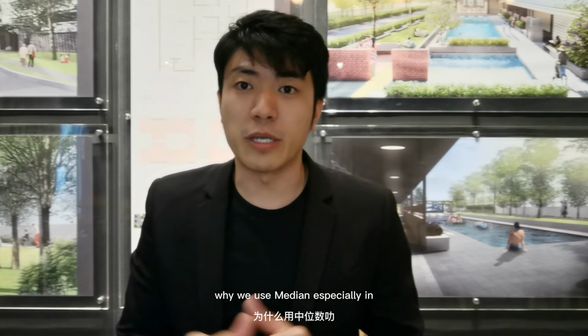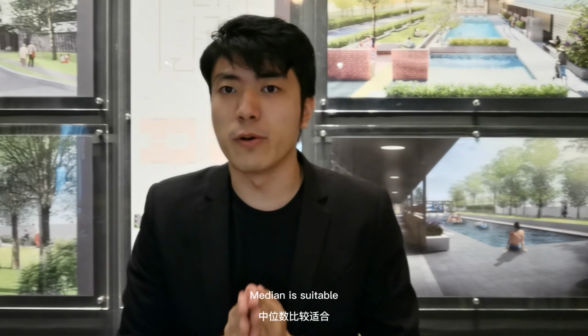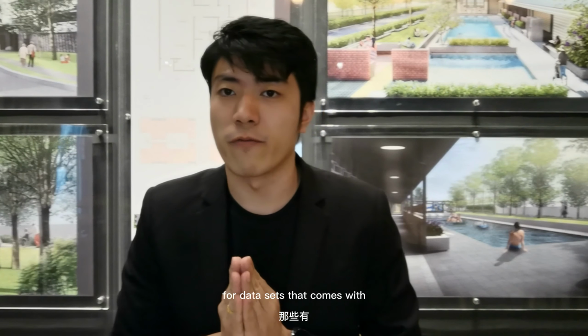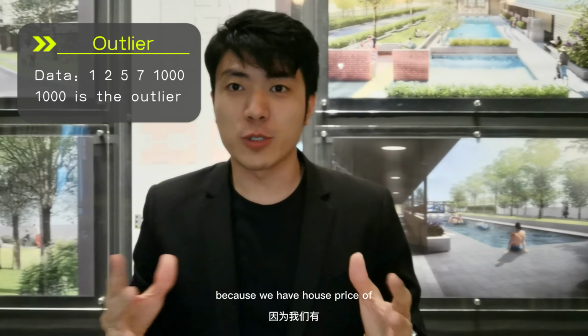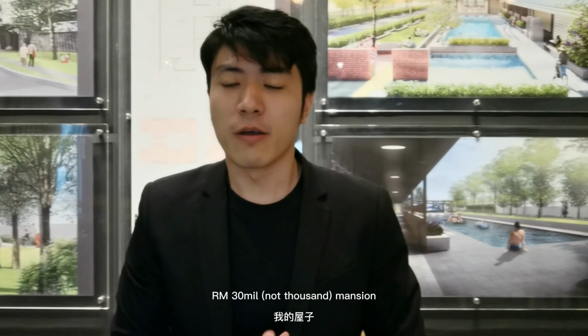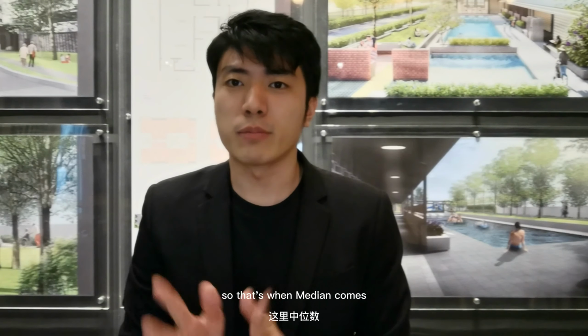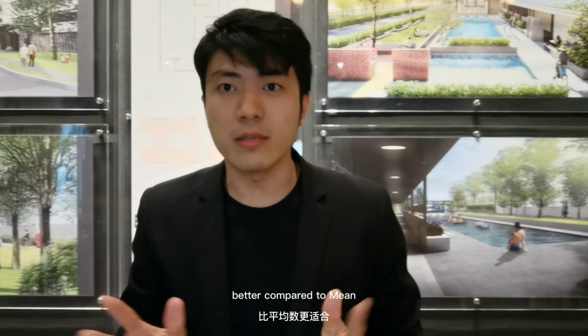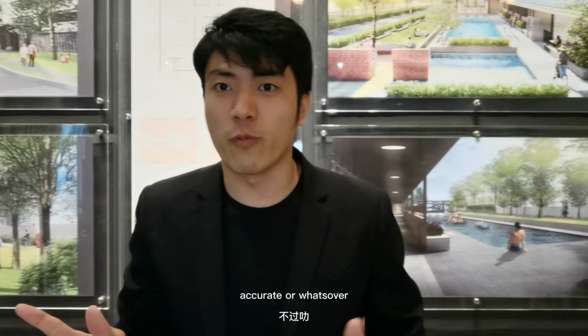So why we use the median, especially for house price and even household income, is that the median is suitable for data sets that come with quite a number of outliers. Because we have house prices of a 40,000 flat, and even 30,000,000 mansion or penthouse units. So that's when the median is better compared to the mean. But of course, it's just a guideline. It's not 100% accurate or whatsoever.